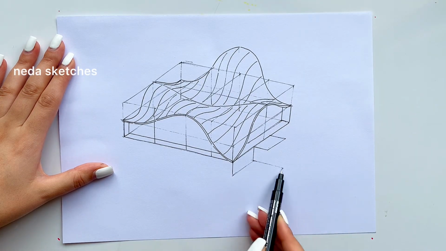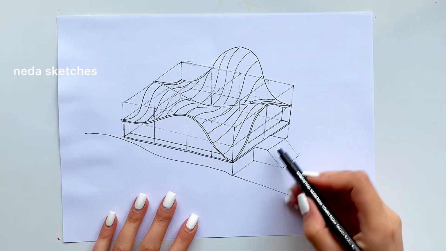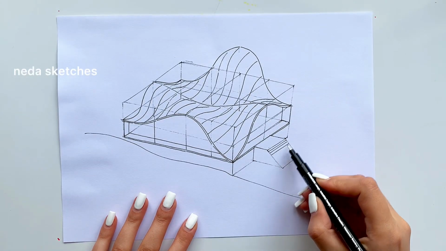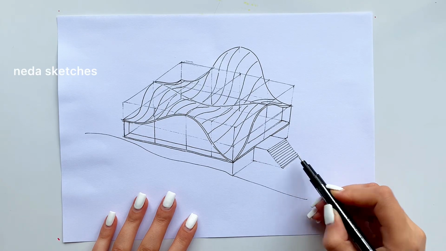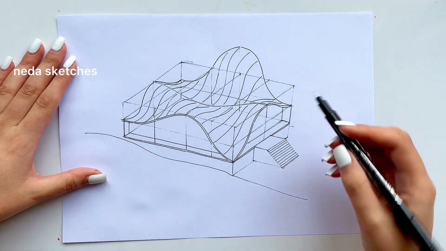It's time to draw the steps. I love drawing 3-dimensional steps. I think it's enjoyable. Firstly, I draw the steps box. I determine the steps slope. Then I draw each step one by one.